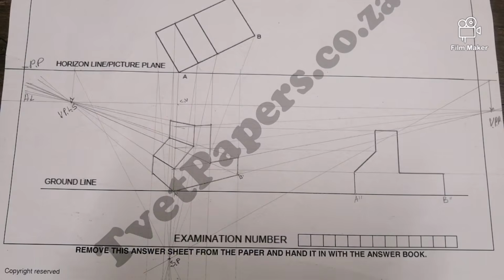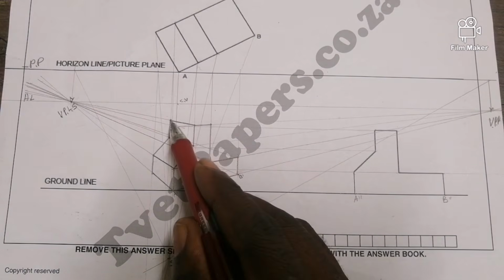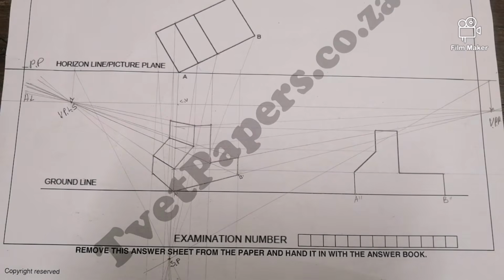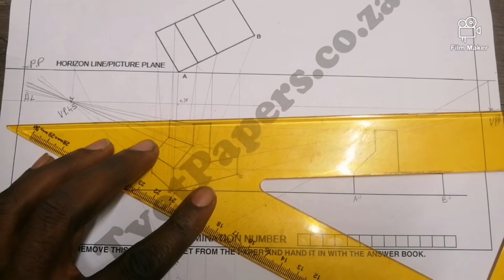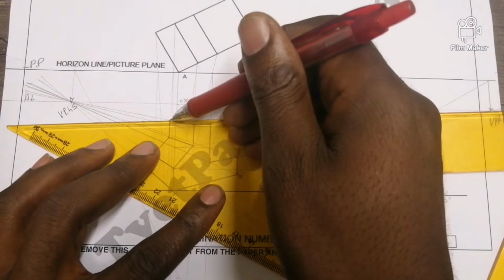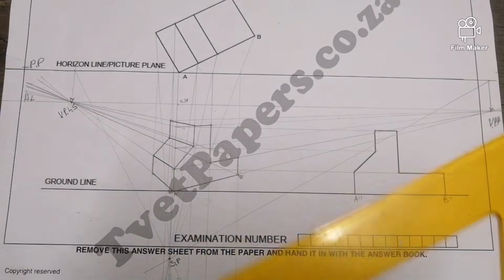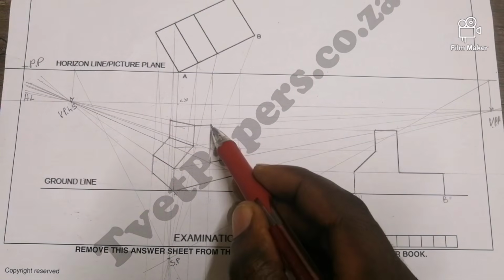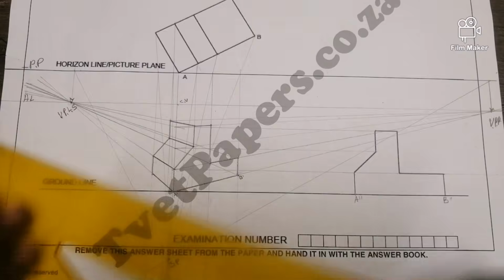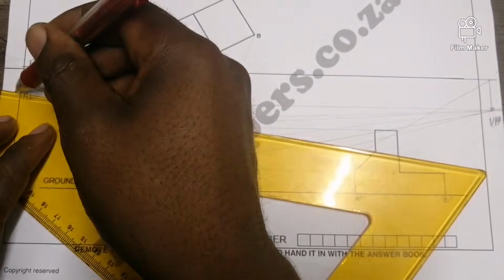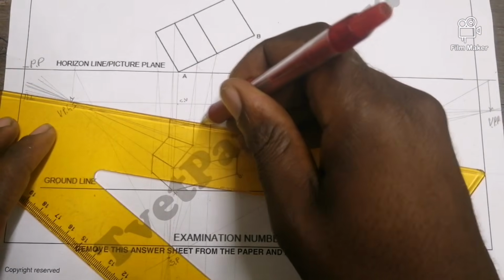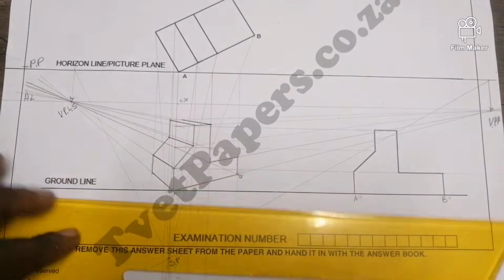Dark. A1. So now from here till there, faint. There you go. And now take this one to vanishing point of your left hand side. There you go. So I can draw it dark till here.